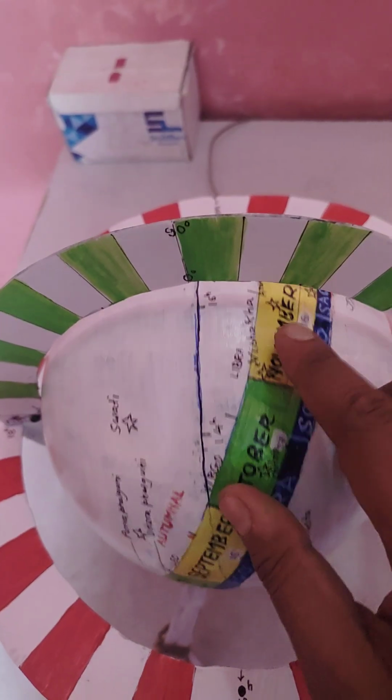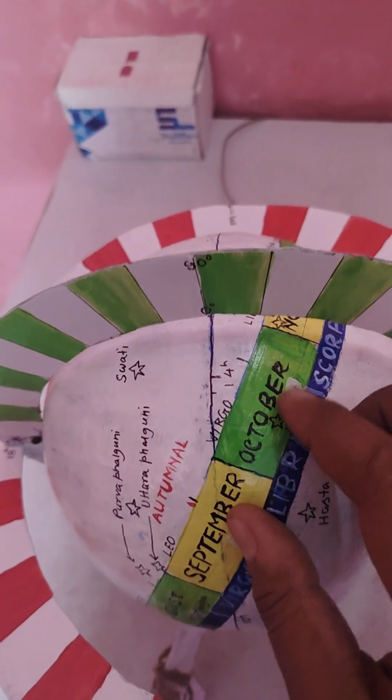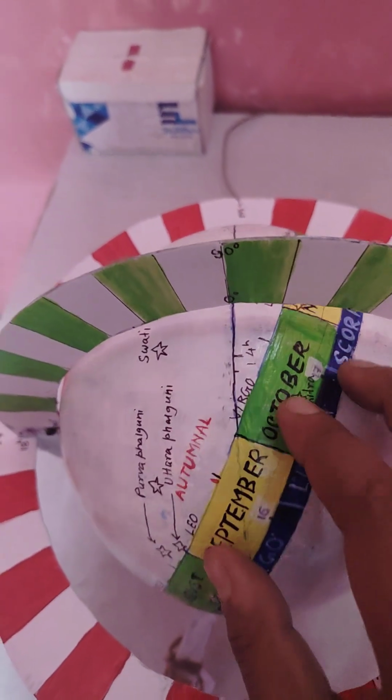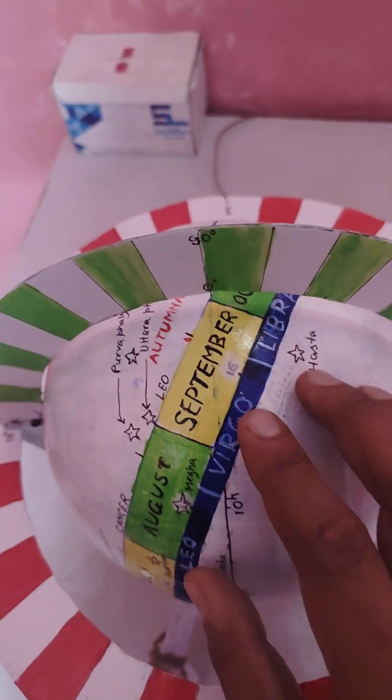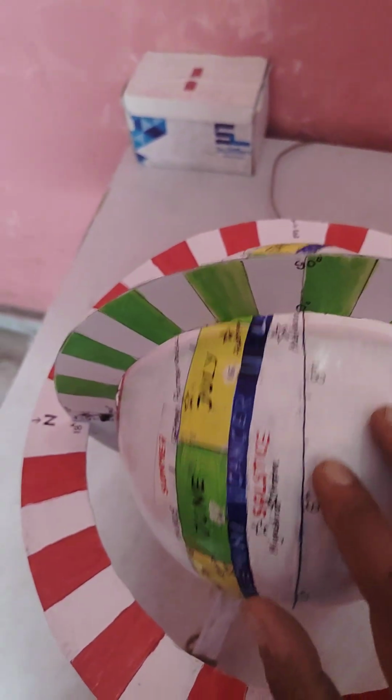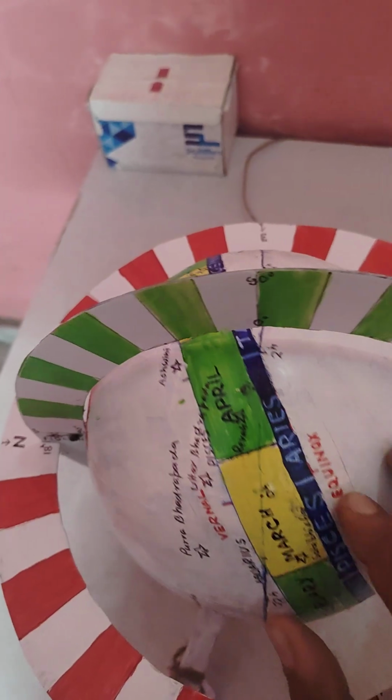The sun is at different positions, like say October sun is here, September sun is here. And I will discuss the motion of the sun for some particular dates. I am starting with March 21st.